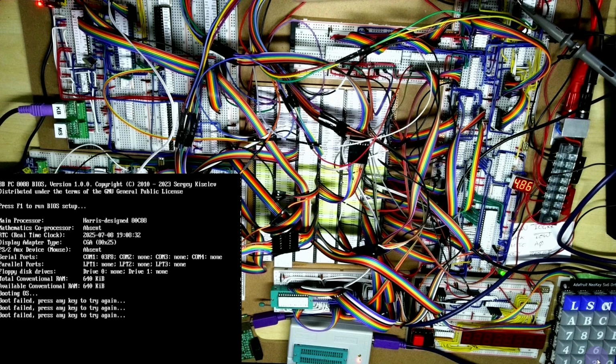Welcome to Breadboarding. In the previous video we managed to get our CGA video controller working with the BIOS, and we also fixed a few issues to do with the real-time clock and generally got everything ready so that we can now actually start working on our floppy disk controller.